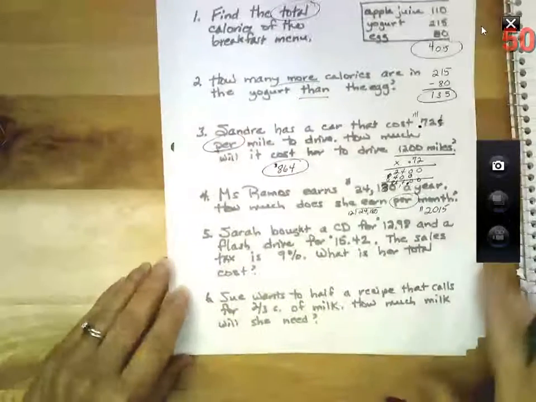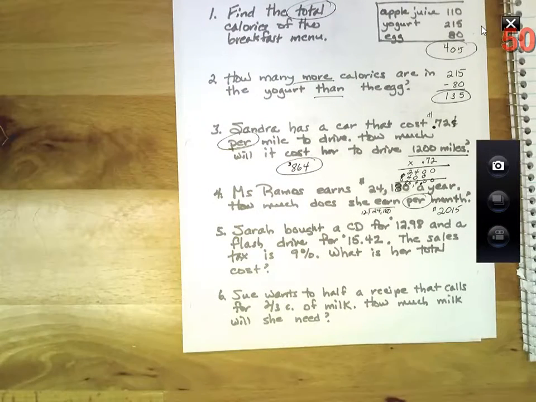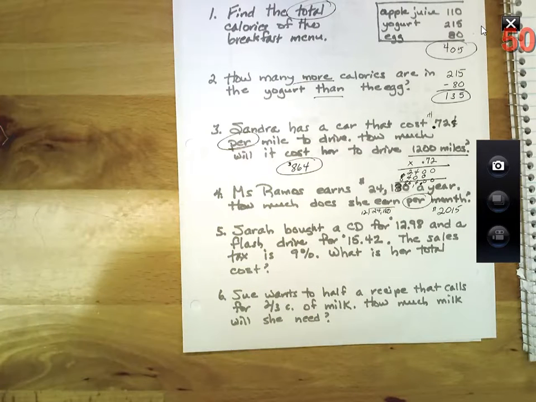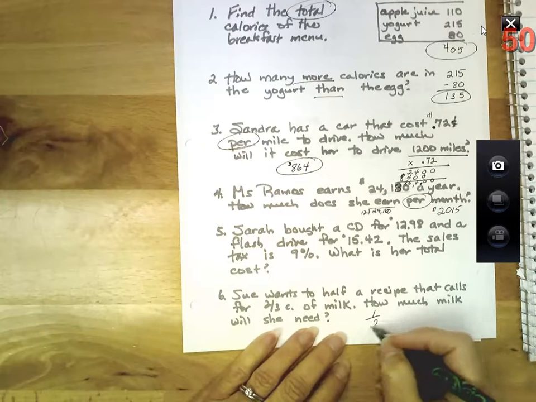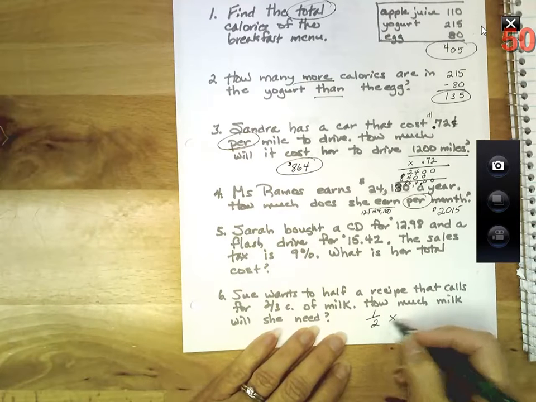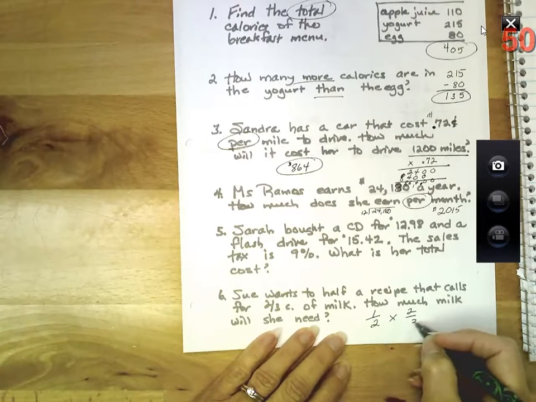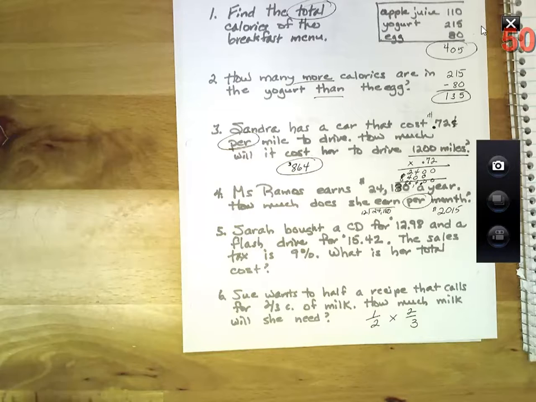Now this is something, like I said, if you're cooking and you halve a recipe. The recipe calls for 2/3 of a cup of milk, and she wants to halve the recipe. Okay, 2/3 of a cup of milk, and you want to halve it. What would you do? Half of 2/3.